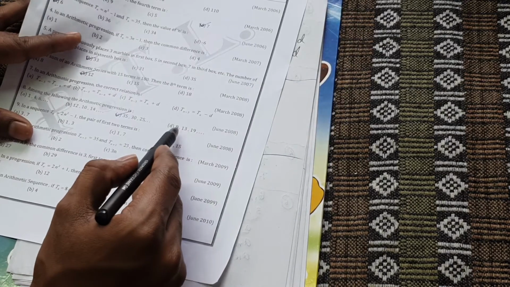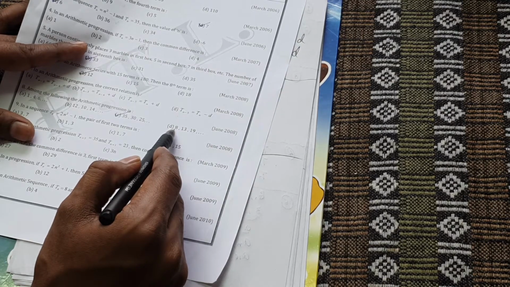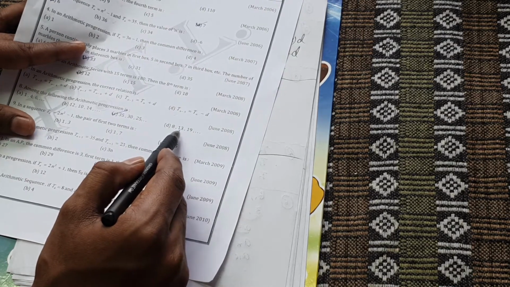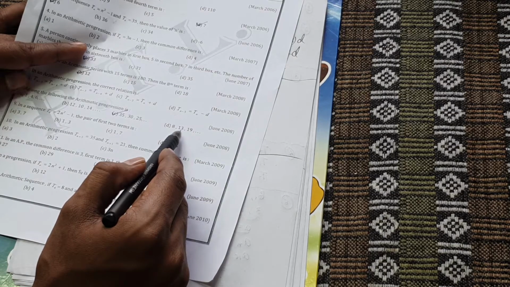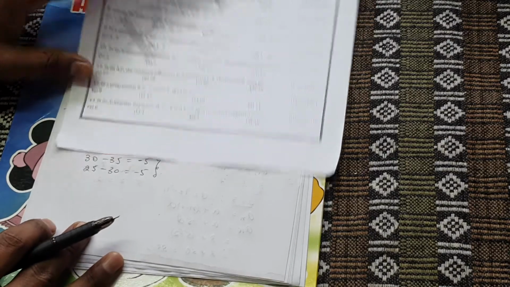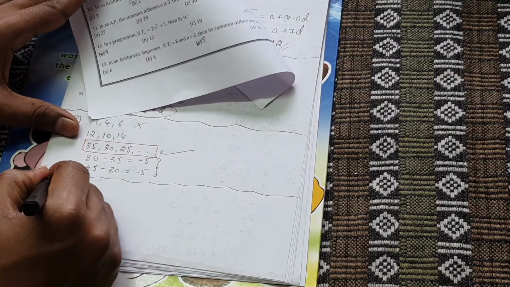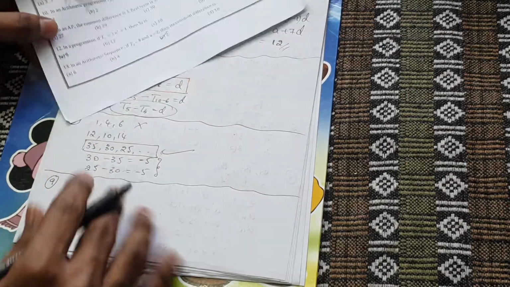Now you can check even this. If you take the second term minus the first term, 13 minus 8 will give me 5, but 19 minus 13 will give me 6. So this is not in AP. It was asked in June 2008. Okay, so that is the answer for the 8th one. Okay, let us continue with the 9th one.